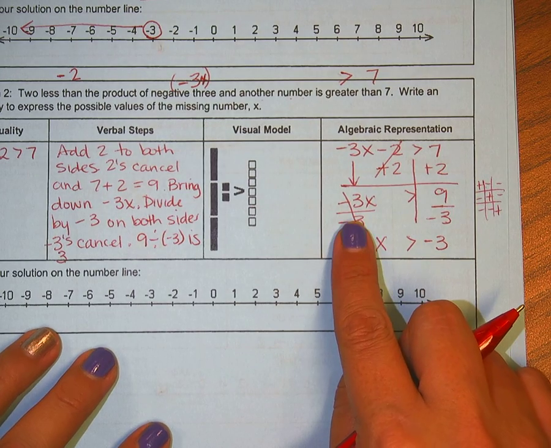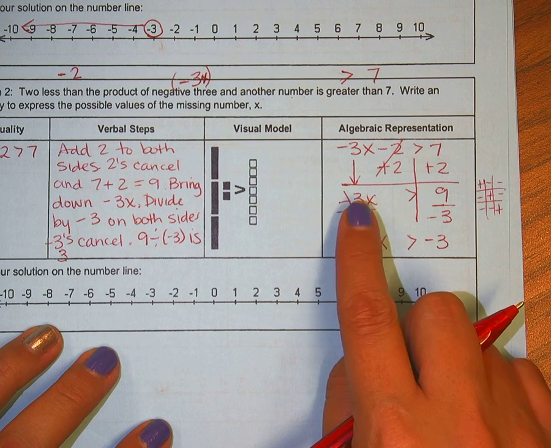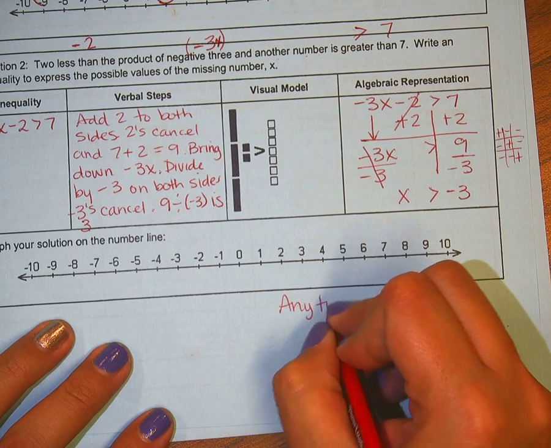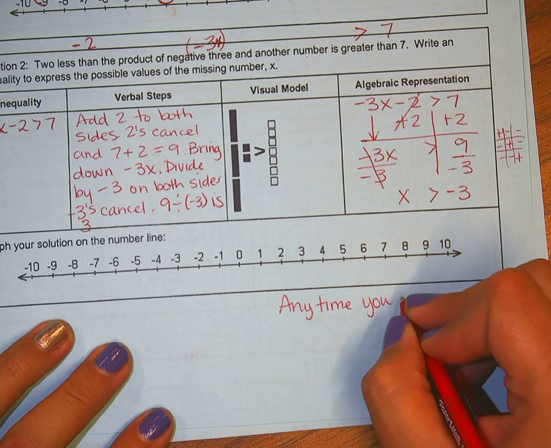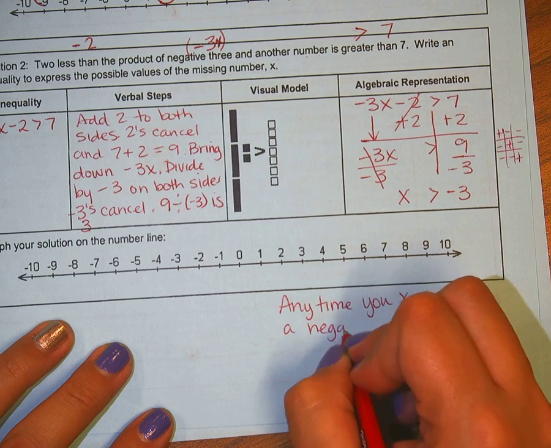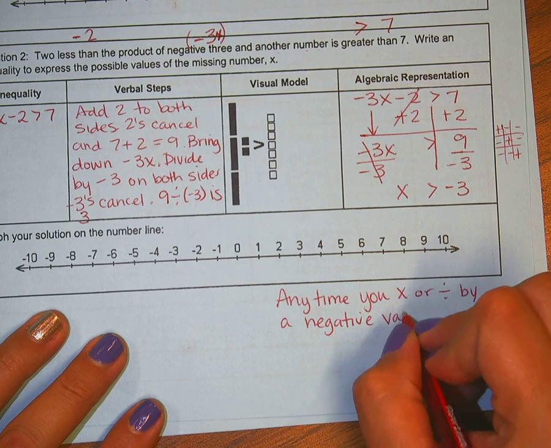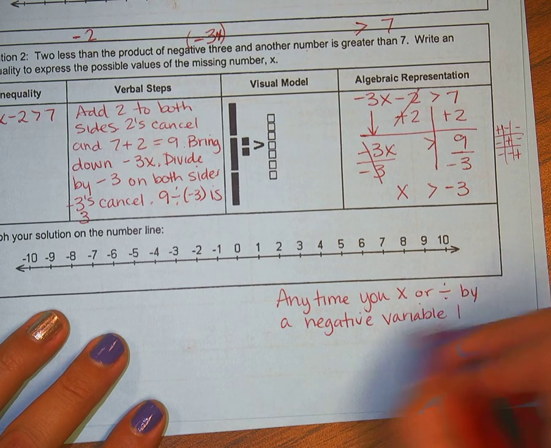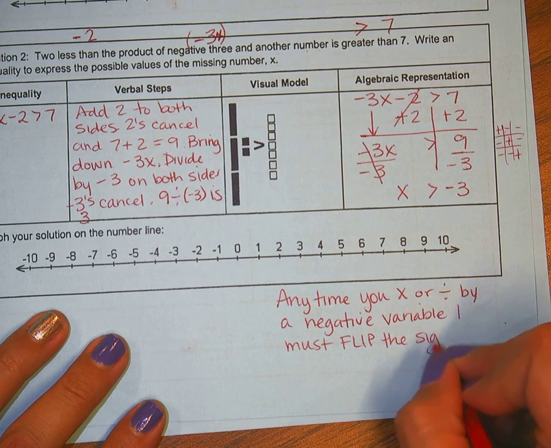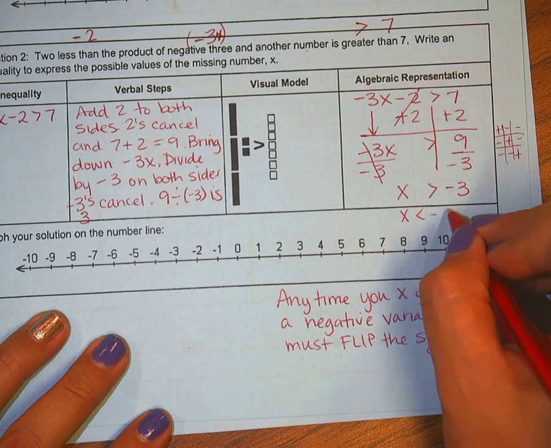Now, I talked about that special rule. Anytime your variable has a negative attached to it, then we also have to flip the sign. So anytime you multiply or divide by a negative. And it really is because of this negative variable. So by a negative variable, I must flip the sign. So instead of it being x is greater than negative 3, it's actually x is less than negative 3.